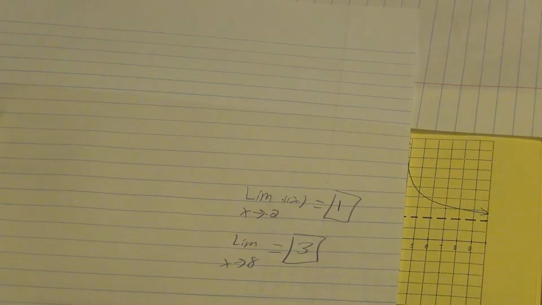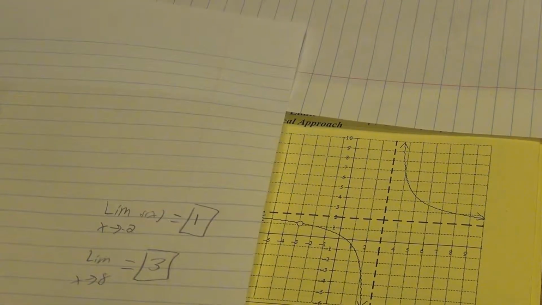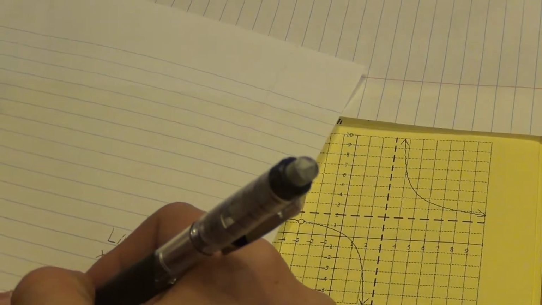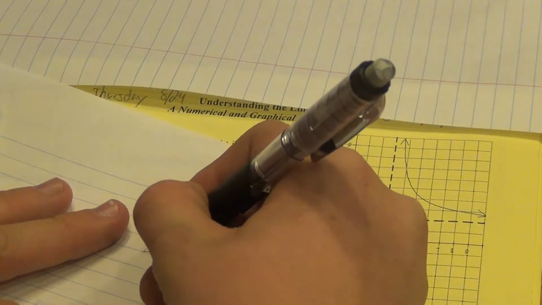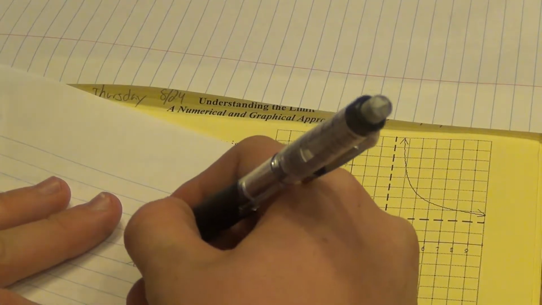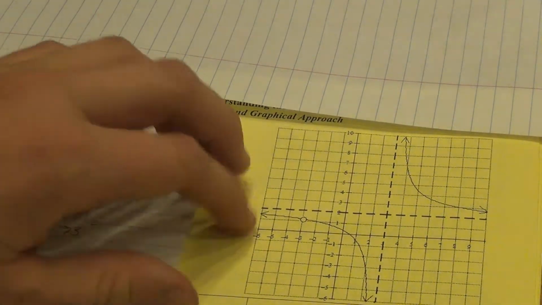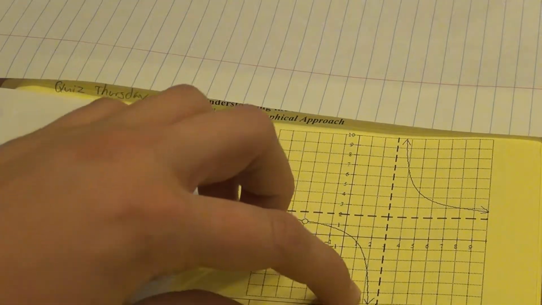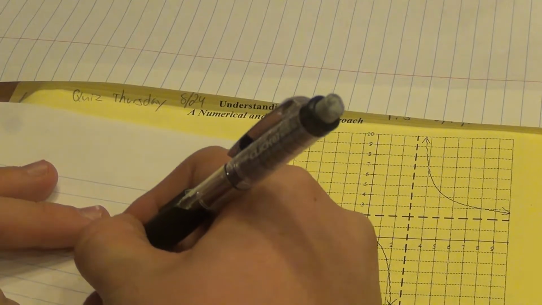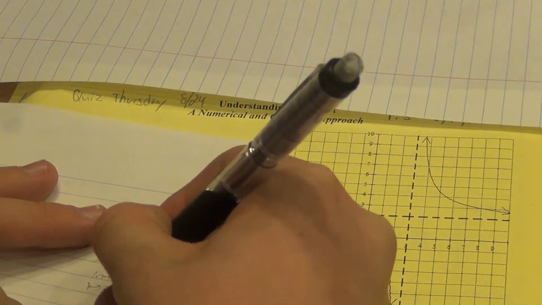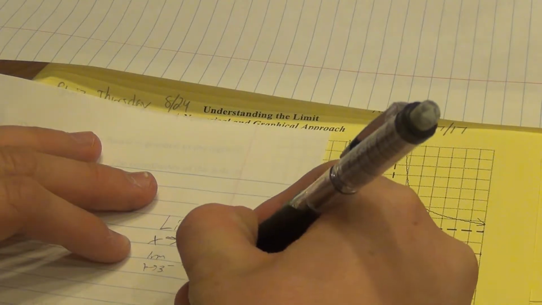So here's another question. What does it mean if the limits from the left and from the right don't equal each other? So if we say what's the limit as x approaches 3? Here you're going to follow your graph from the left over to 3, and you see that equals -infinity. So the limit as x approaches 3 from the left is equal to -infinity because it's continually going down.